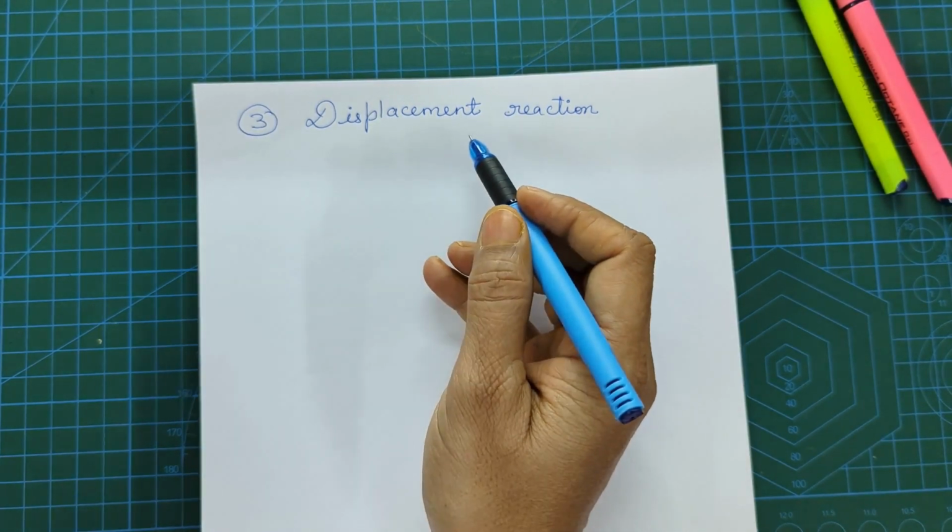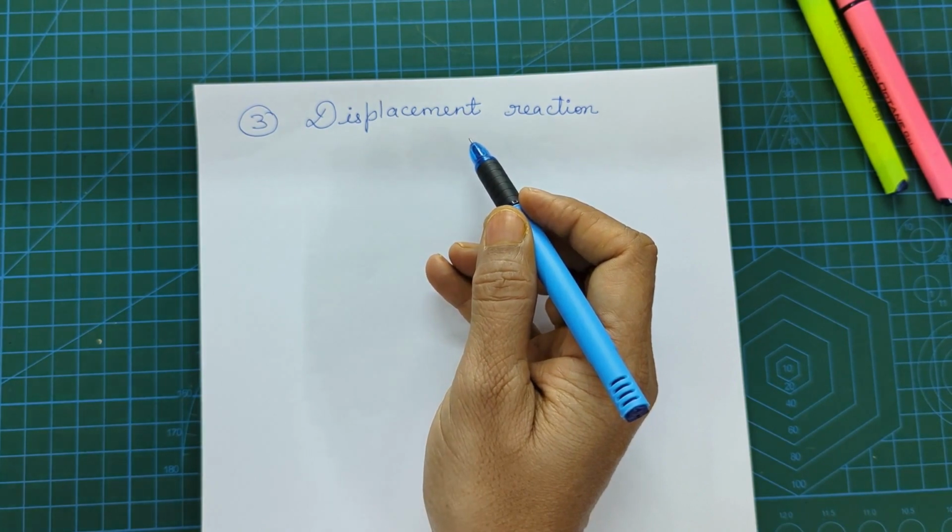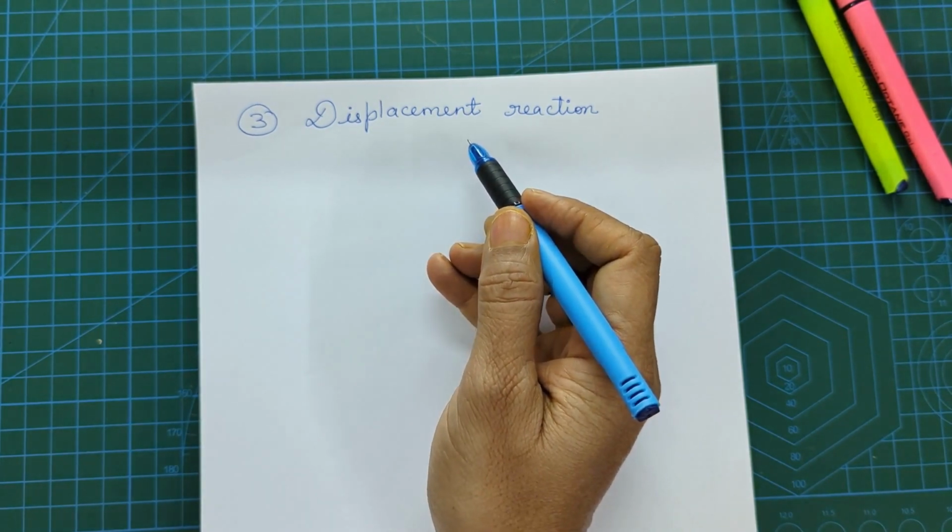To know the examples of displacement reactions, it is better that we know the reactivity series, and then we can write n number of chemical reactions as examples.